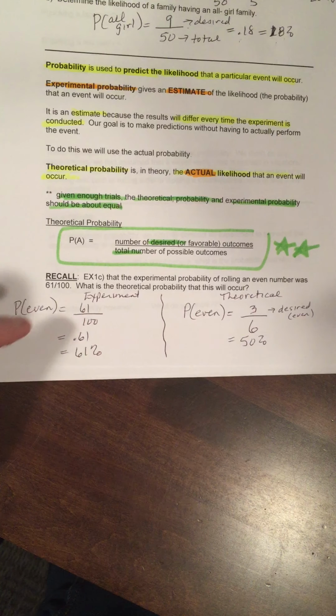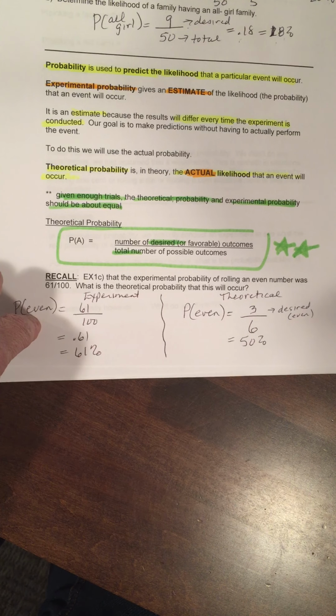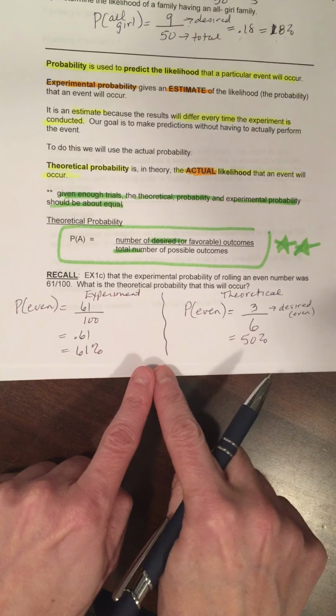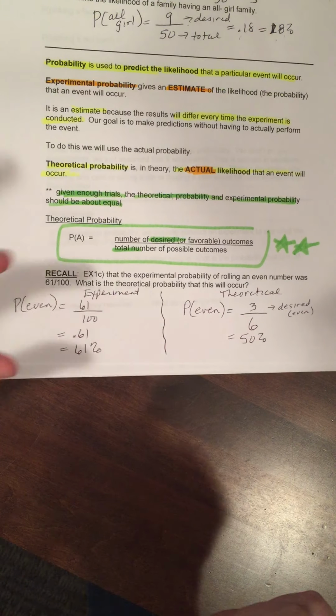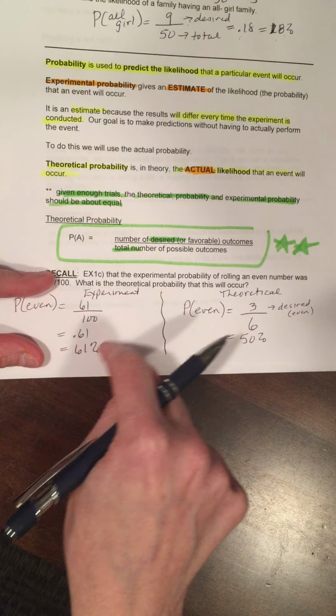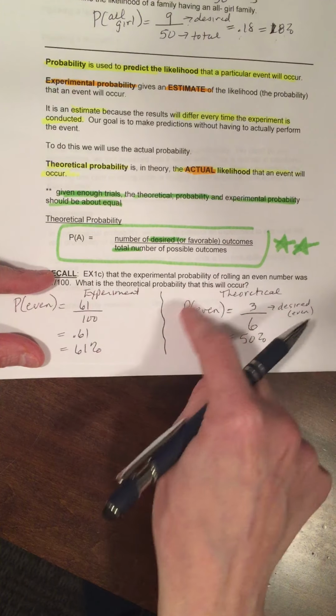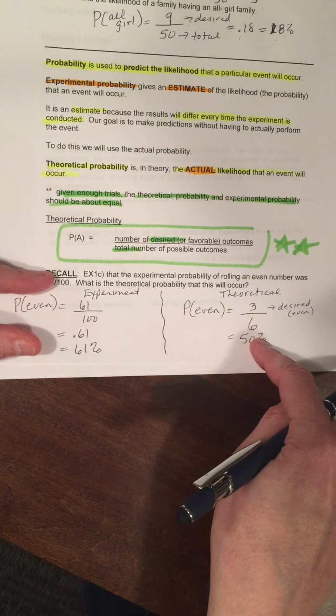Significantly closer? I'd run the experiment day after day after day, and then I would tally up all those results, just like they do in medicine and just like they do in science. They don't just do a couple experiments and then put out a drug for mass production. They do hundreds of thousands, millions of experiments looking for these two numbers to come together. Experimental probability, the result of a simulation. Theoretical probability, what we actually think is going to happen.